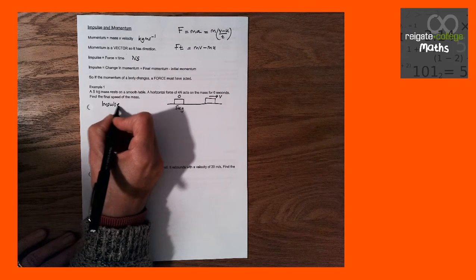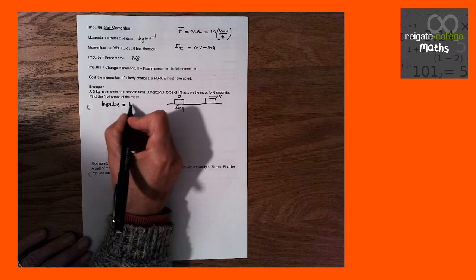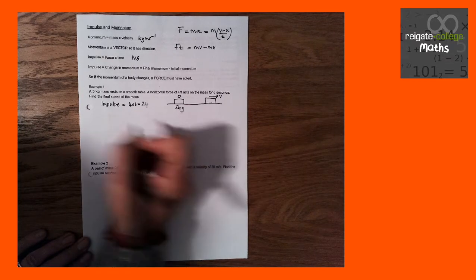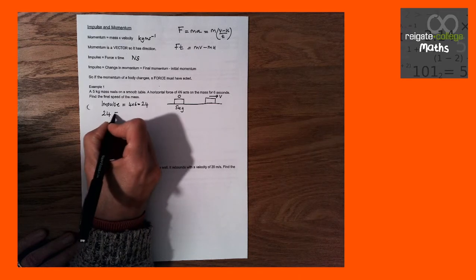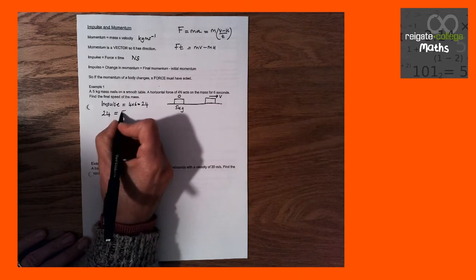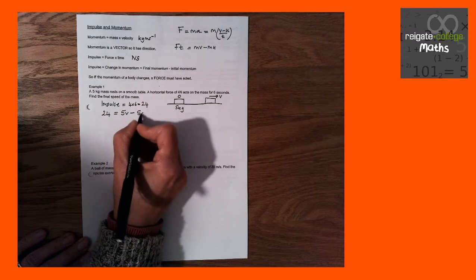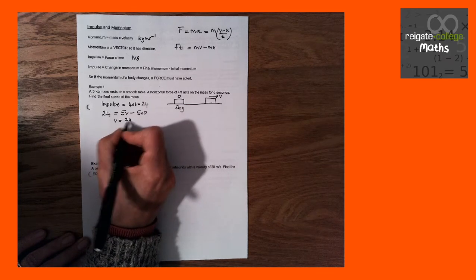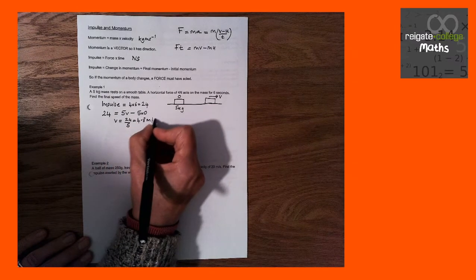Impulse is force multiplied by time. So that's 4 times 6, which is 24. Impulse is also equal to change in momentum. So we're going to say that impulse, 24, is equal to the final momentum, which is 5v, minus the initial momentum, which is 5 times 0. And that gives me that v is 24 divided by 5, which is 4.8 meters per second.